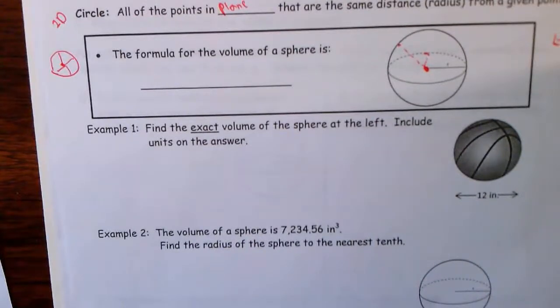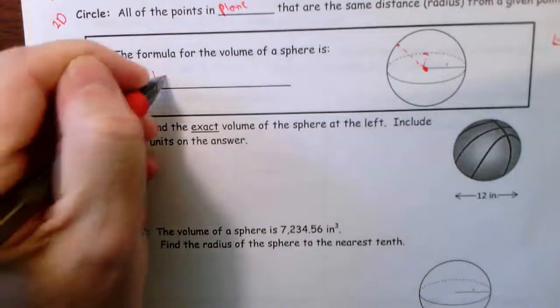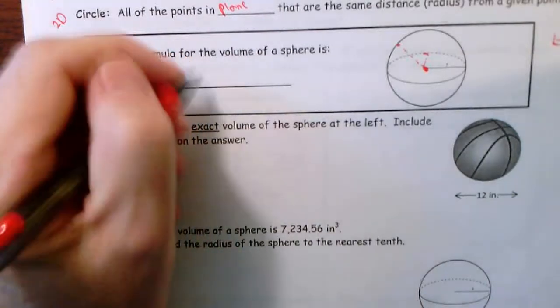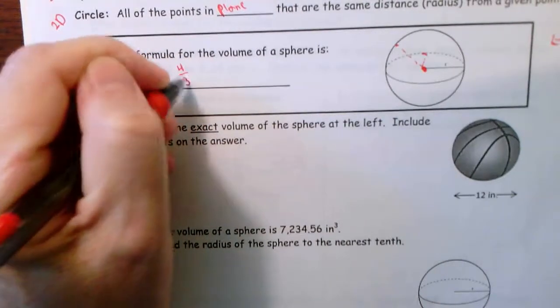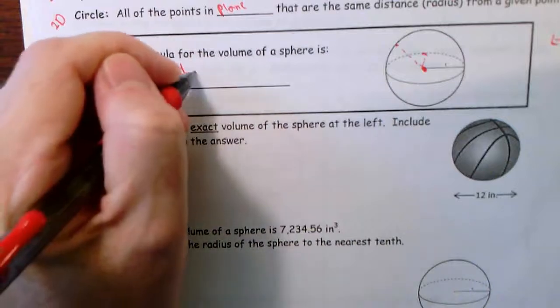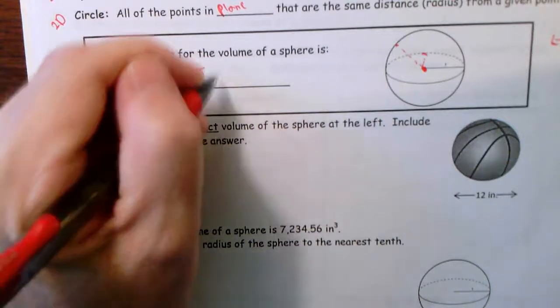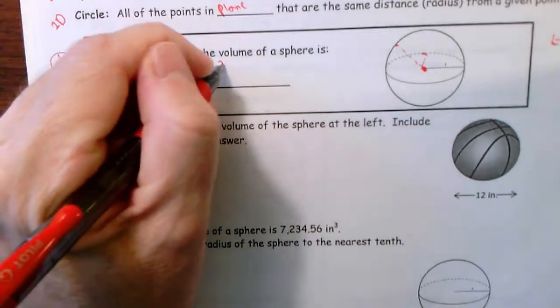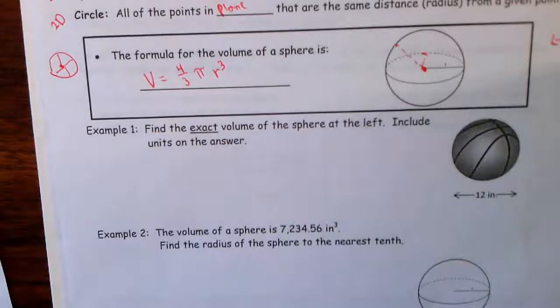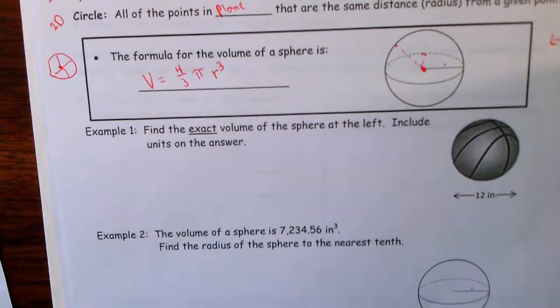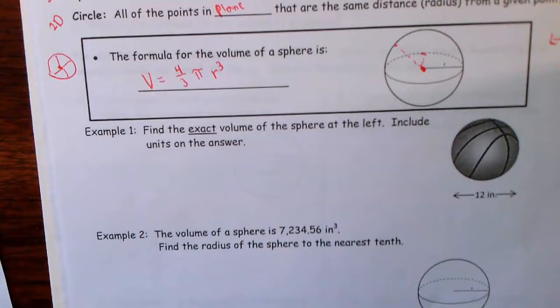The formula for a sphere is the volume is equal to 4/3 times pi times the radius to the 3rd power, or the radius cubed, as we say. I'm going to do 3 examples, which are all different, but I think especially the second and third one has something that will help you, and we will get started.